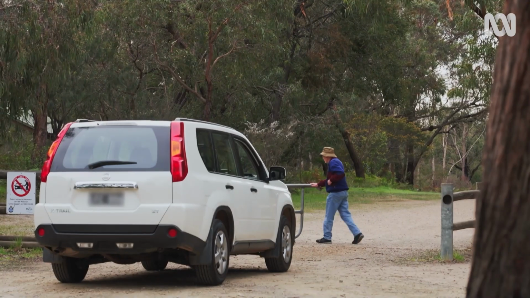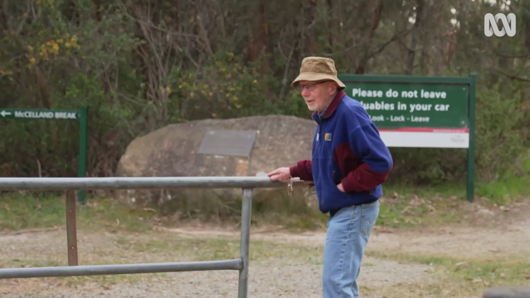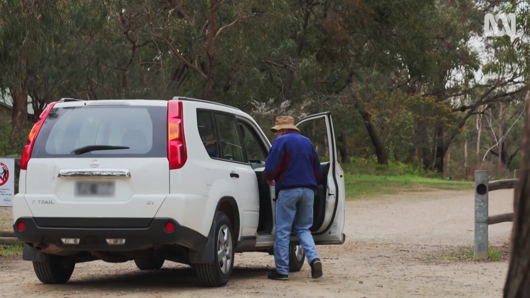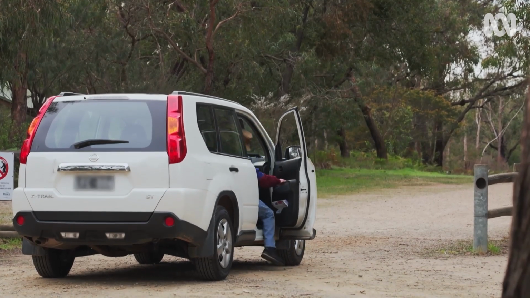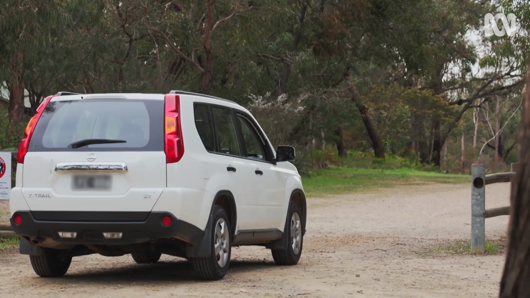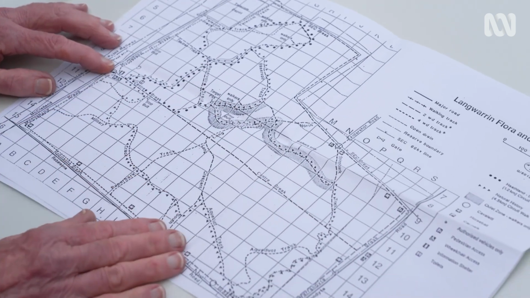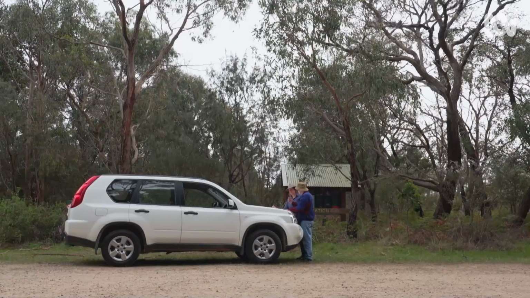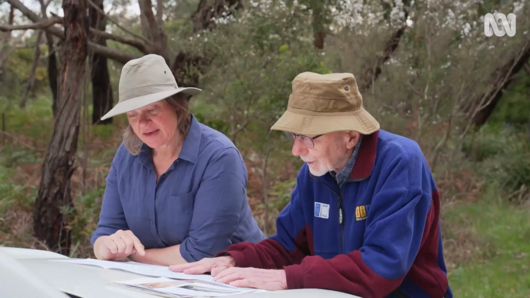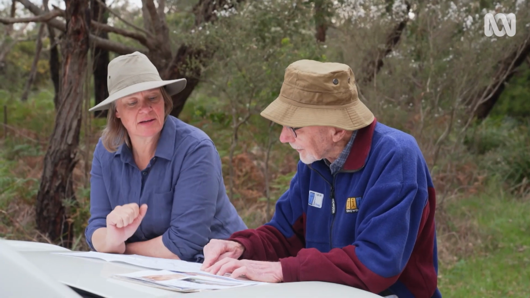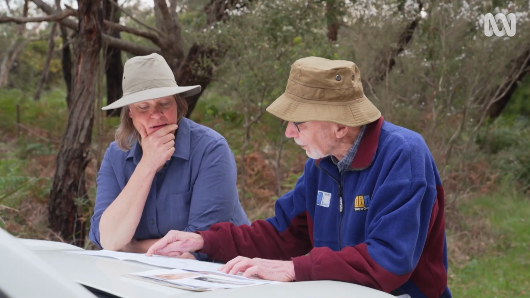It's all interrelated. Leon Kostemans is a geologist and botanist. He's iconic in plant circles, and if you're interested in Australian plants, you've likely got one of his books on the shelf. He's been studying the relationship between geology and flora for decades. This is where we are. There's the gate. And at 91, he's pretty inspiring.